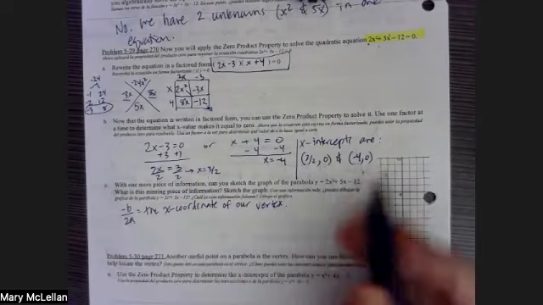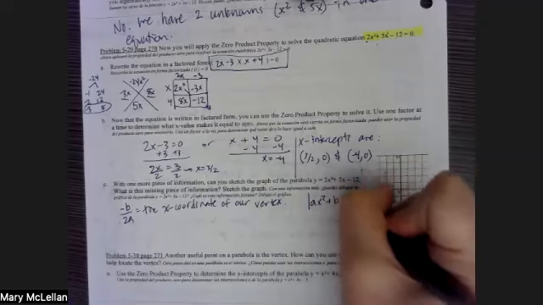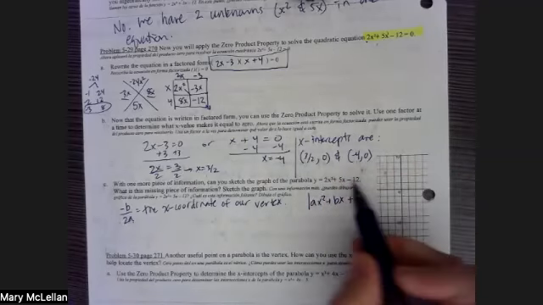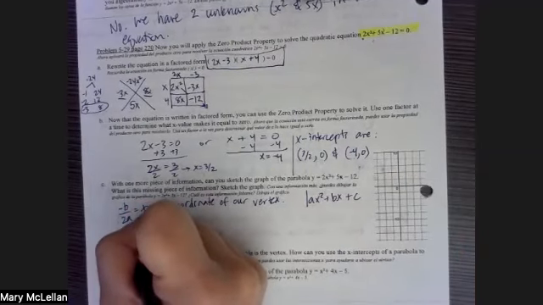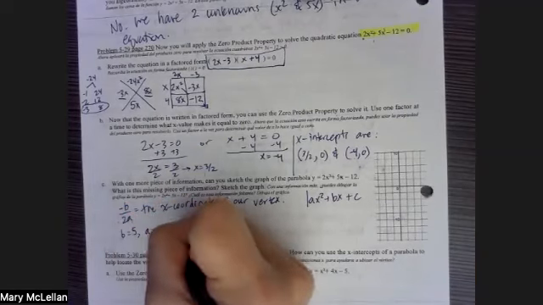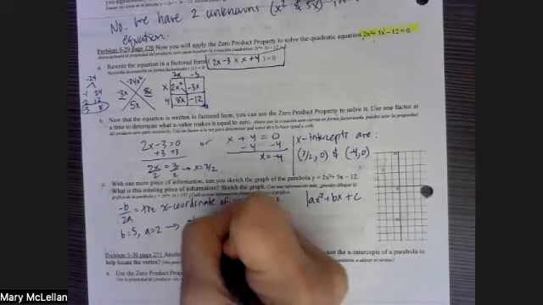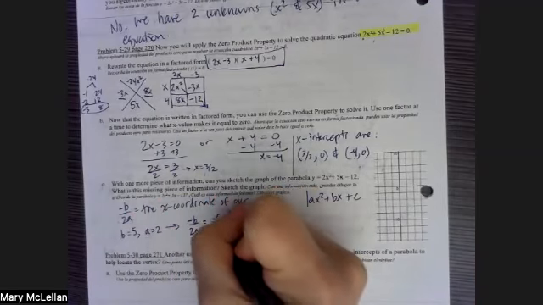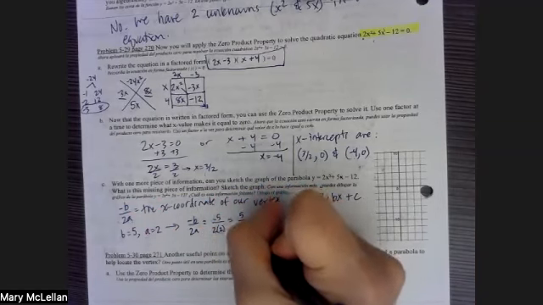B and a come from our equation of a quadratic written in standard form, which is ax squared plus bx plus c. Here we have b equals 5 and a equals 2. Therefore, negative b over 2a equals negative 5 over 2 times 2, which is 5 over 4.